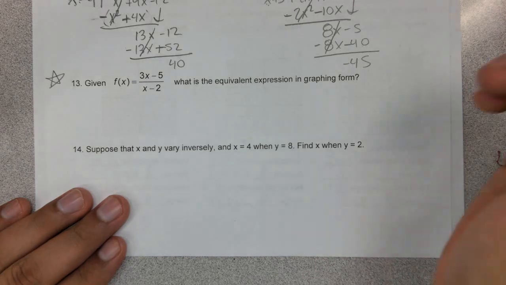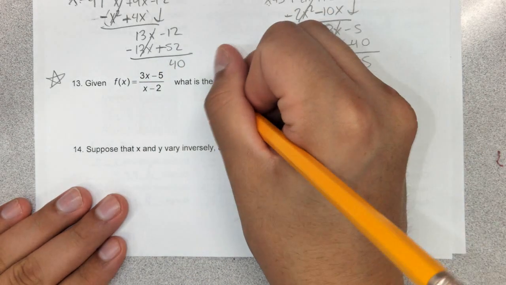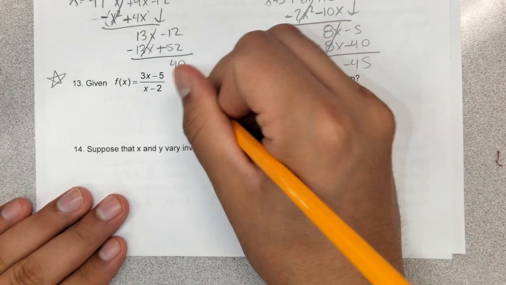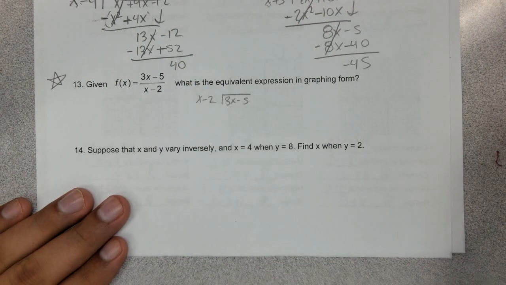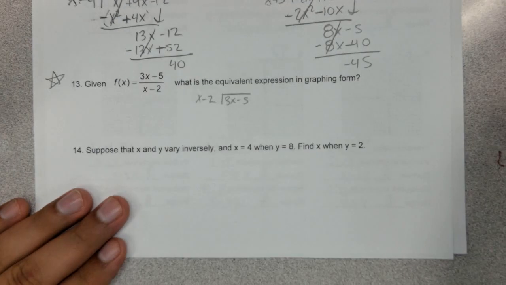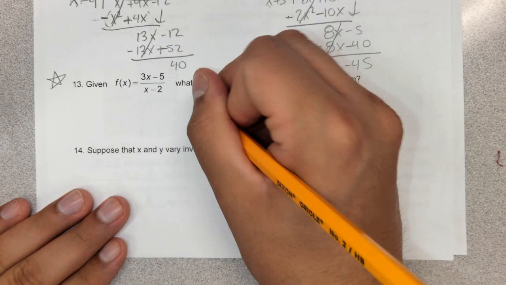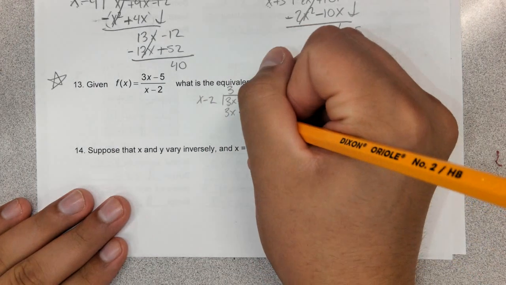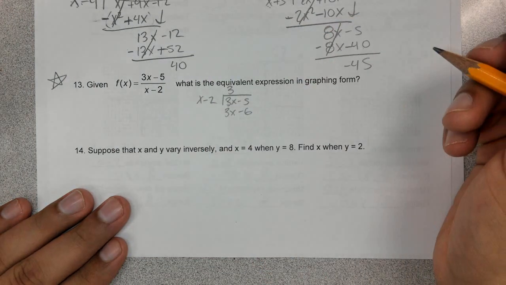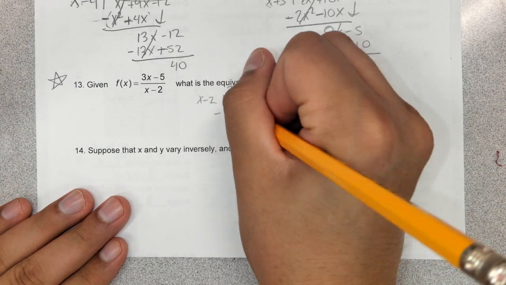Alright, for 13, good one to know. Right now, this is not in graphing form, so we have to use long division to put it in graphing form. Alright, same idea we just did on the other ones. What times x makes 3x? 3. 3 times x is 3x. 3 times negative 2 is negative 6. Now switch your signs.